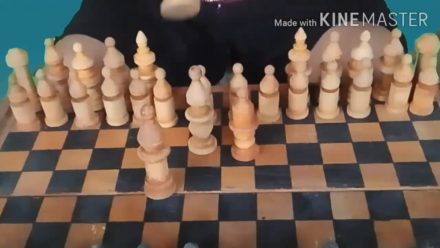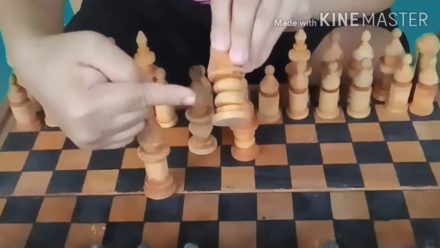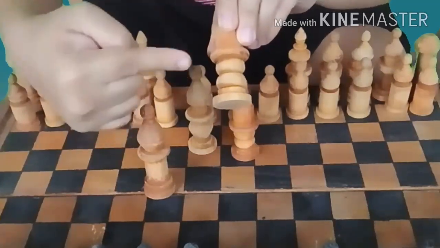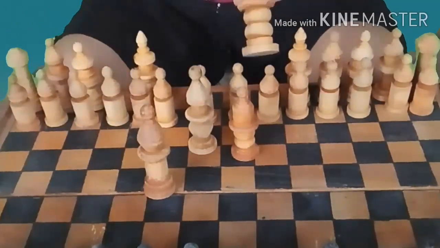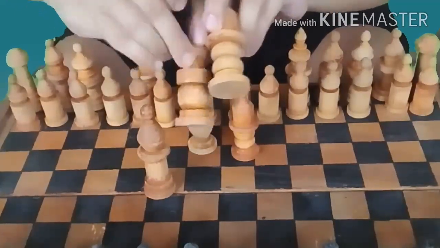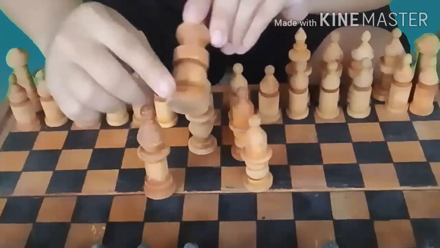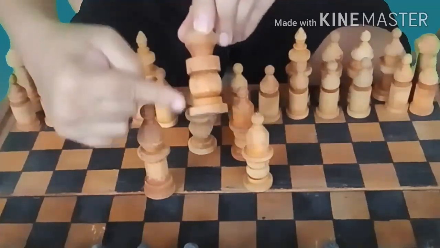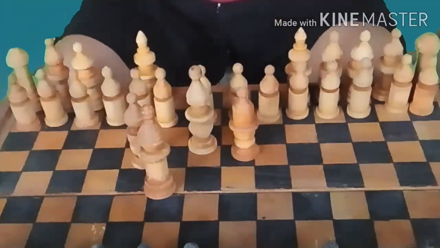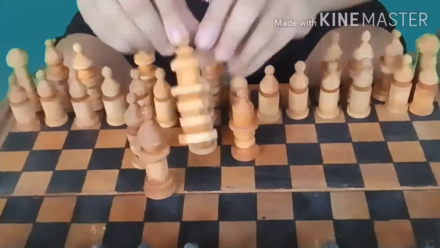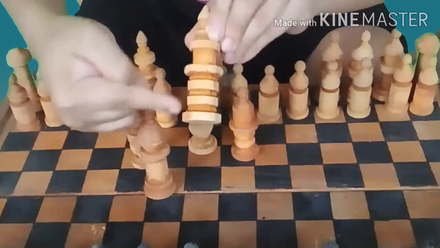And for the senator, there are two curves, which is mostly the same as the governor. The governor has one, and the senator has two. And the general is straight.